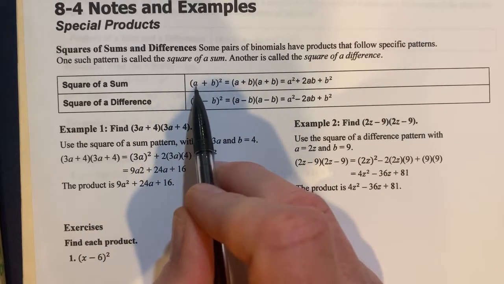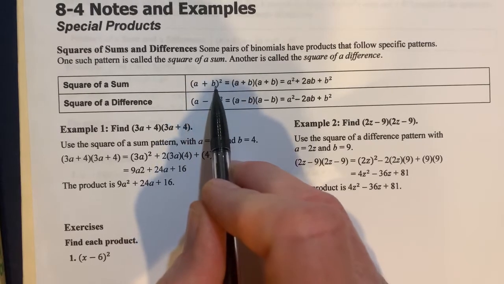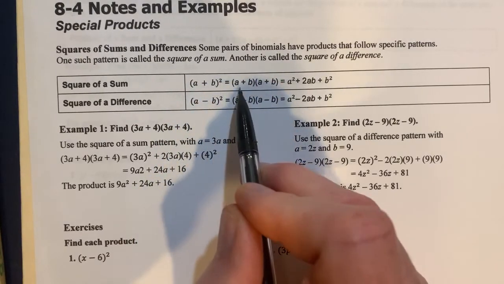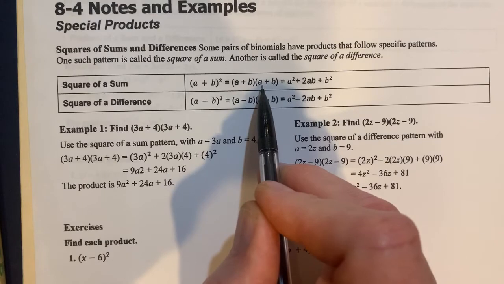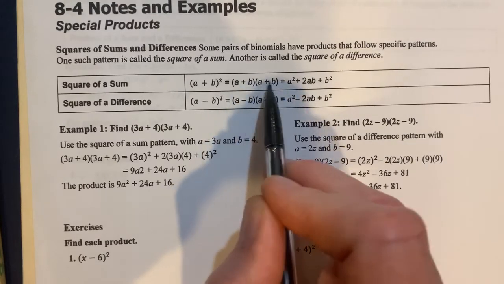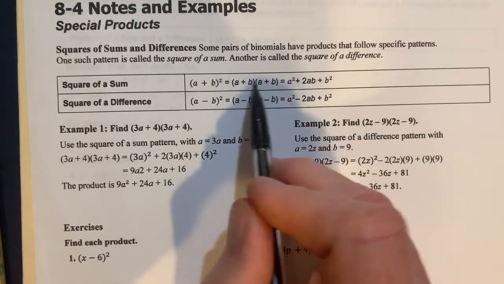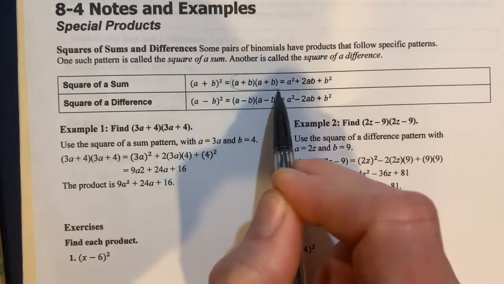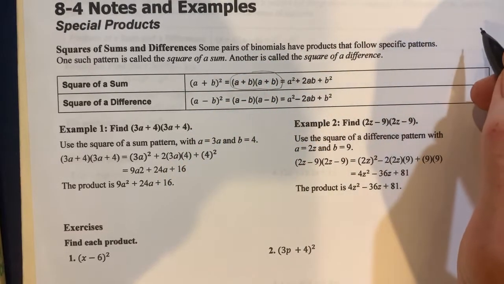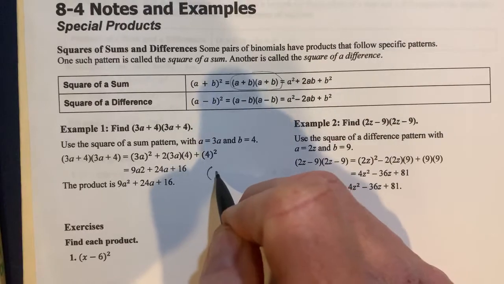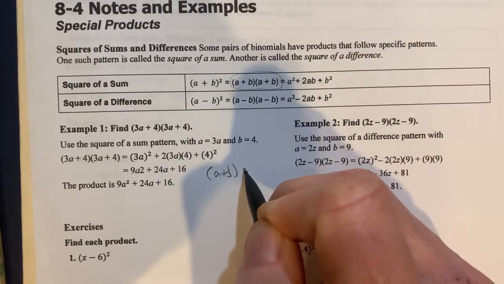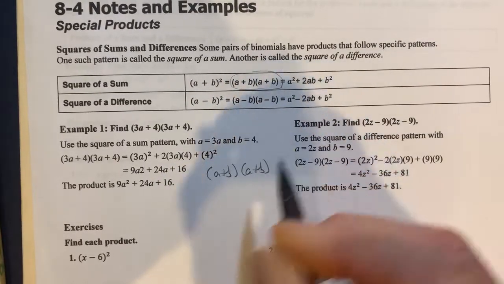So, for example, the quantity a plus b squared is the same thing as a plus b times a plus b. So, what we did before was we FOILed that. Now, if I take this, and I'm just going to do that right here, a plus b times a plus b, and I FOIL that.